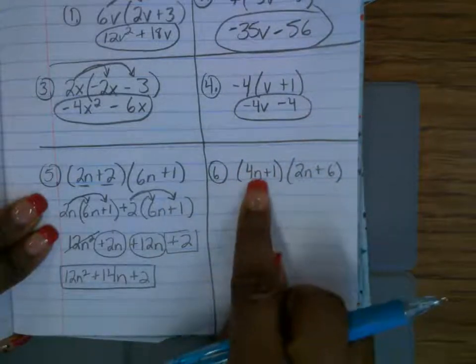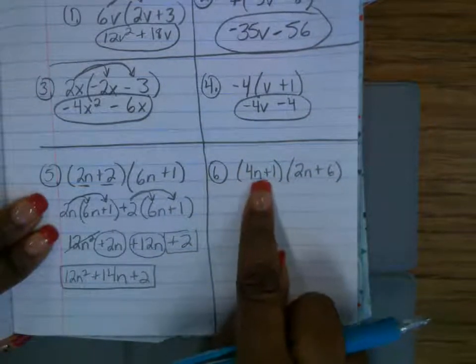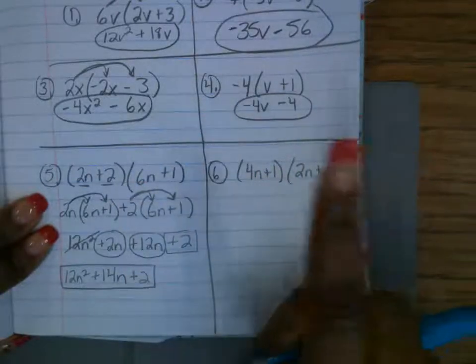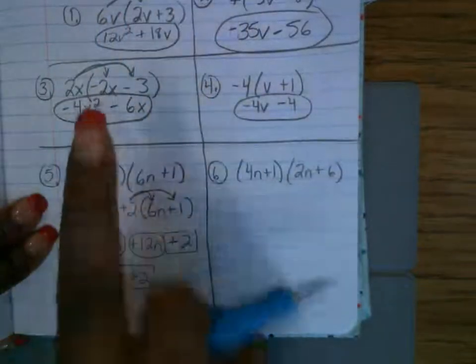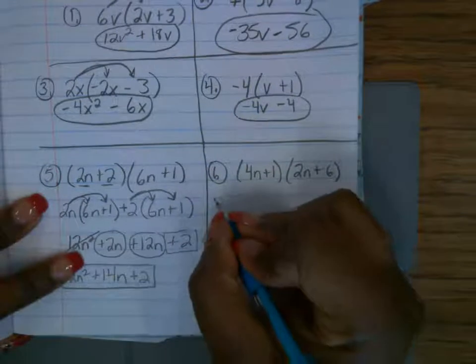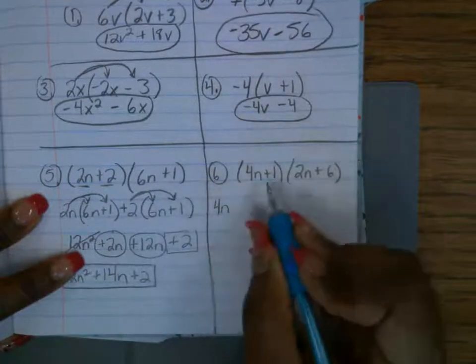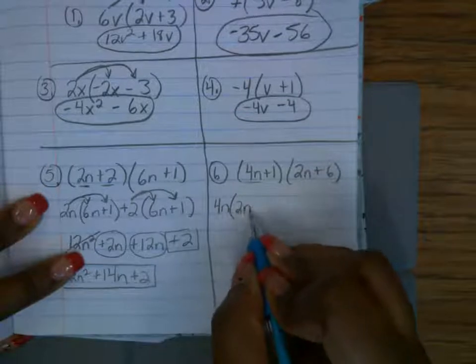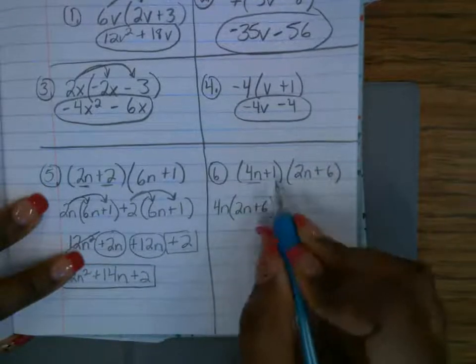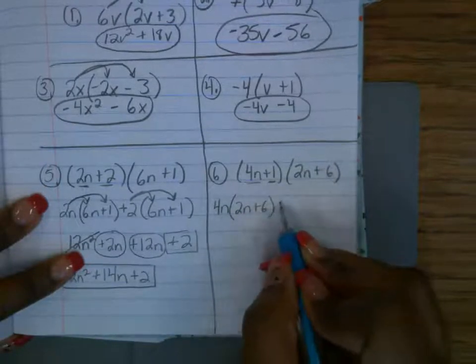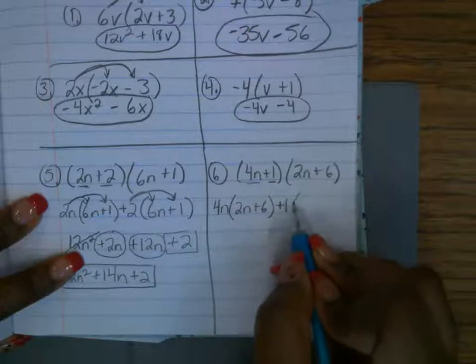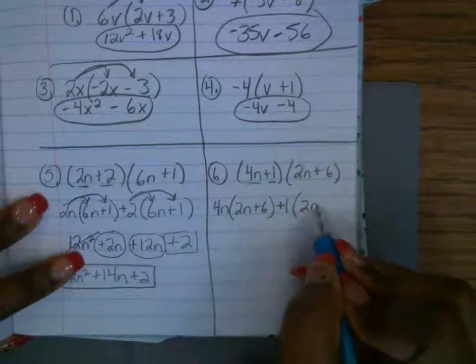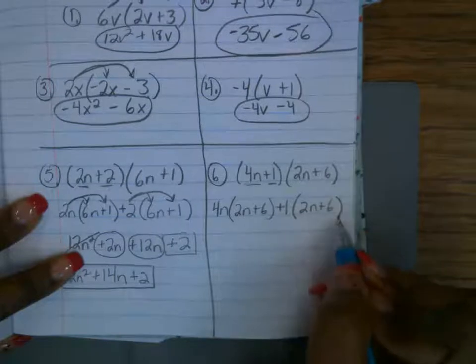So again, we're going to do distributive property twice because in this first parentheses, it's 2 terms instead of the 1 that we did up here. Okay. So we got 4n. We're going to distribute it first. Then we got positive 1. We're going to distribute it second. And then afterwards, combine the like terms.